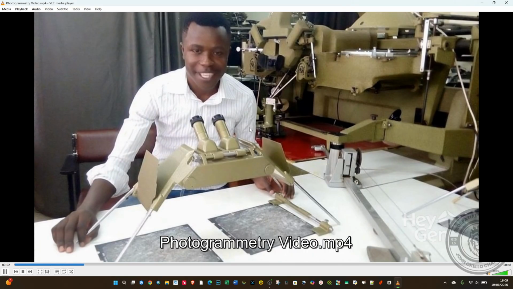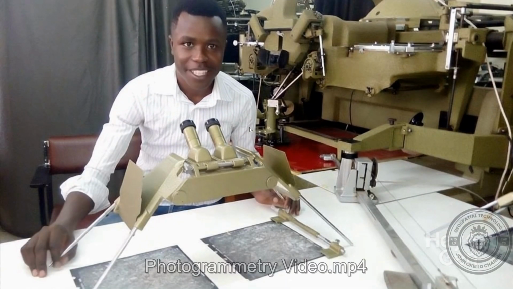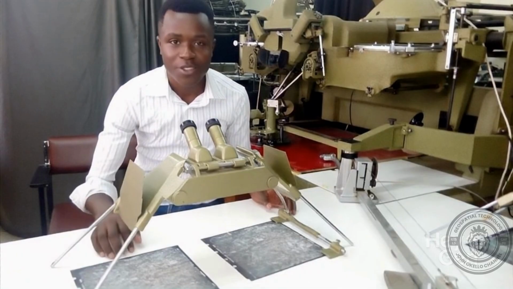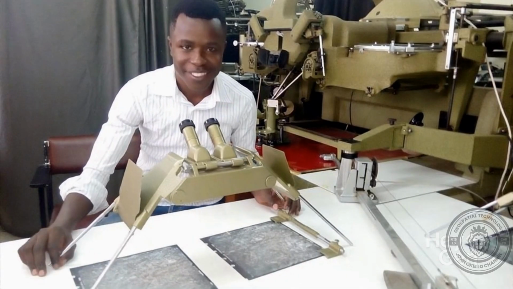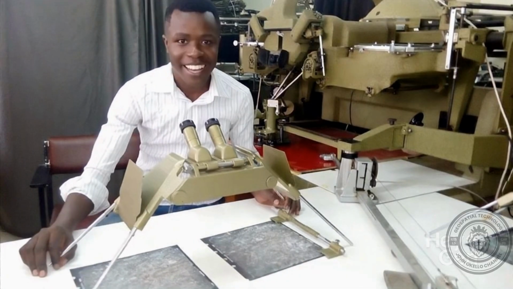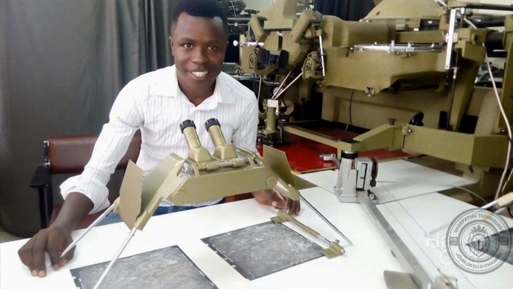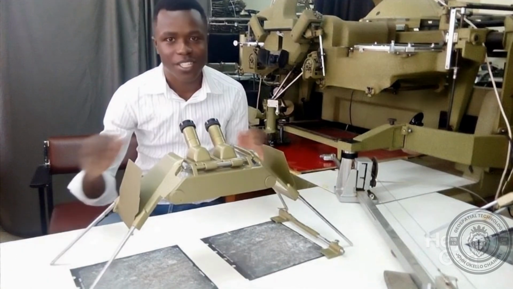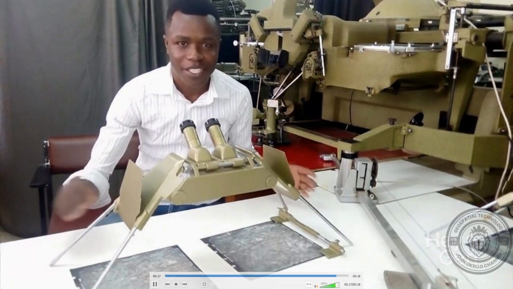science and technology of capturing accurate measurements and 3D information about objects or environments using photographs. By analyzing multiple images taken from different angles, specialized software can reconstruct shapes, distances, and spatial relationships.